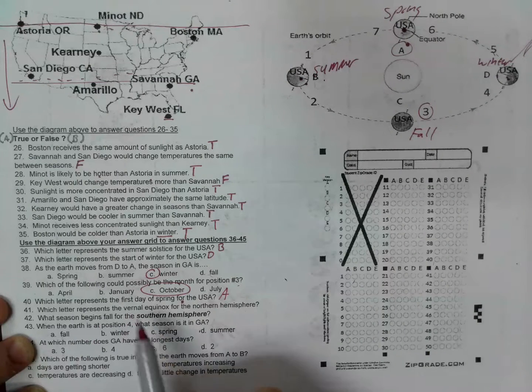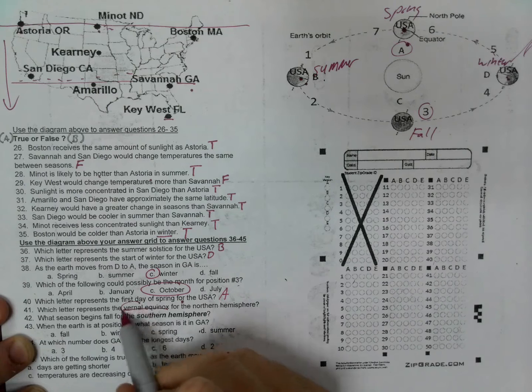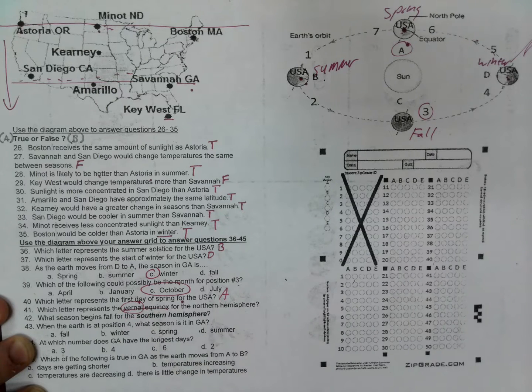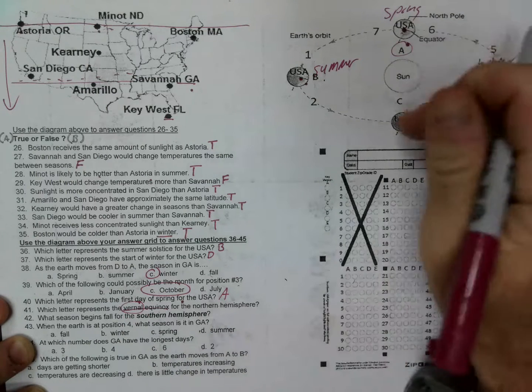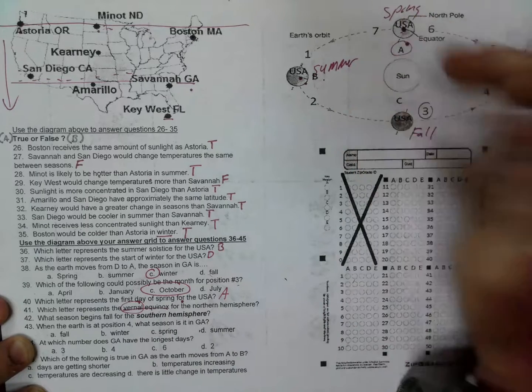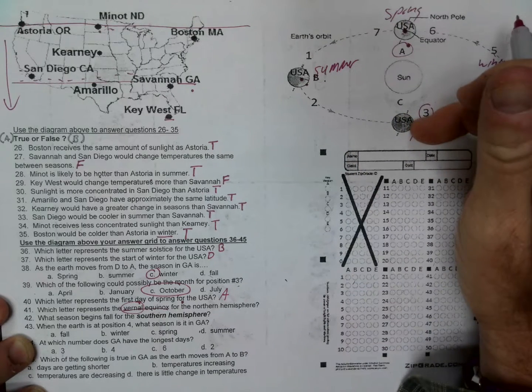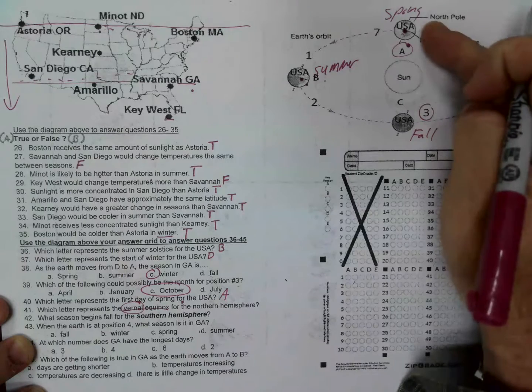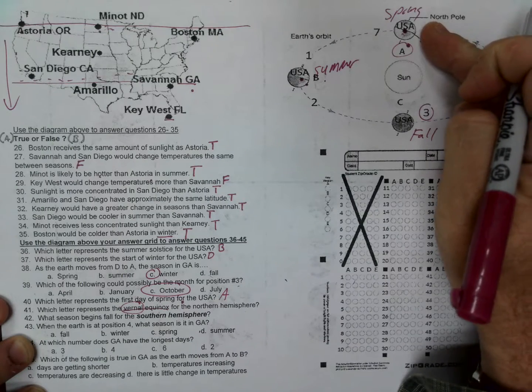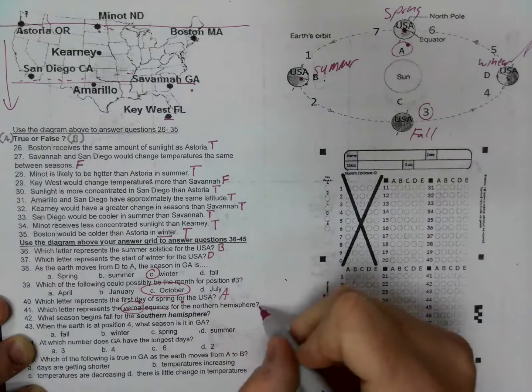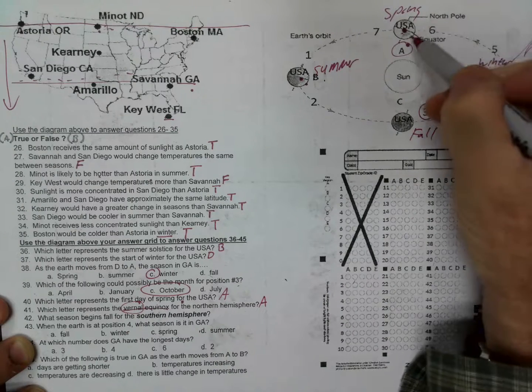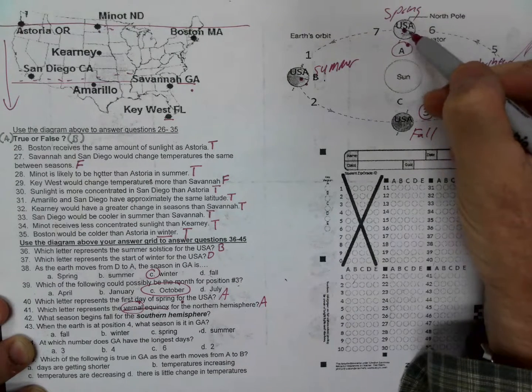Which letter represents the vernal equinox for the northern hemisphere? You had to know or look up what that word vernal means. We have two equinoxes. We have a fall and a spring. The fall is called the autumnal equinox. The spring is also called the vernal equinox. So the vernal equinox in the northern hemisphere is that first day of spring.